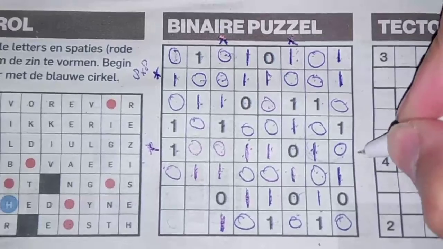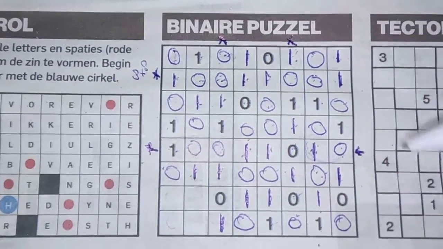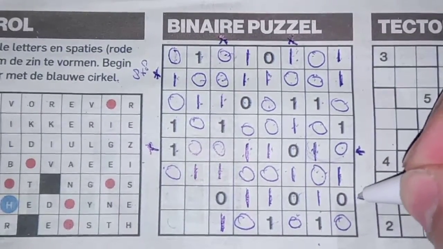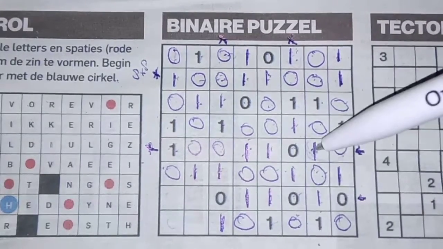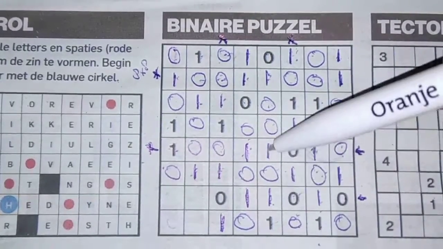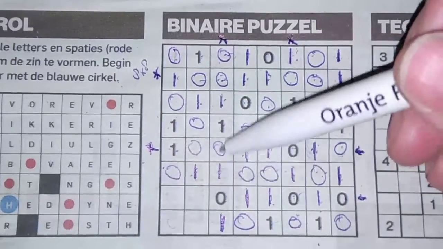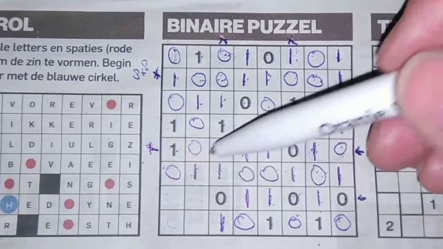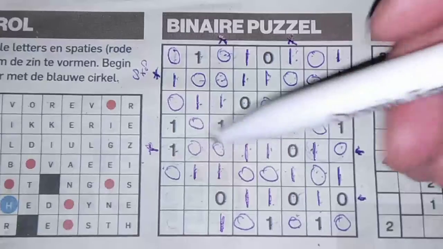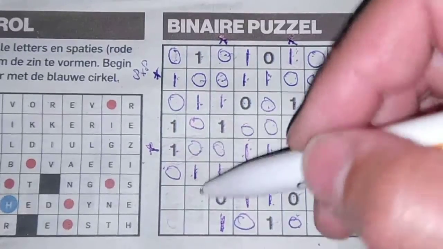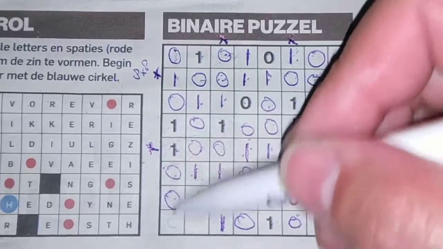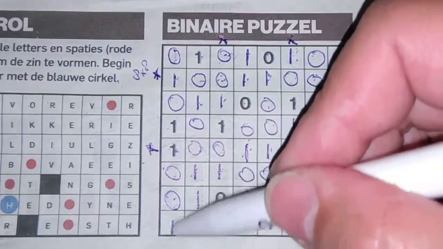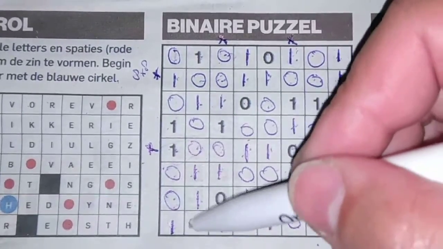This column, row, and that row: 0, 0, 1, 1, 0, 0, 1, 1, 1, 1, 0, 0, and two empty boxes. I need to switch those two numbers. So we have a 0 here, this should be a 1. We have a 1 there, this should be a 0. Double 0, here 1, there 1. Double 1, here a 0, there a 0.